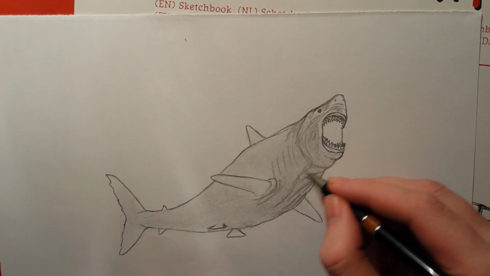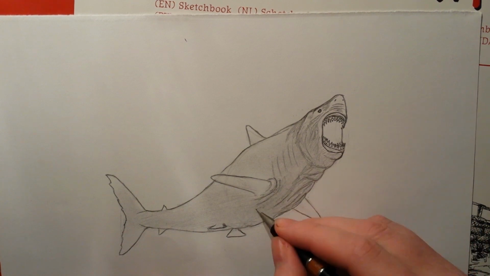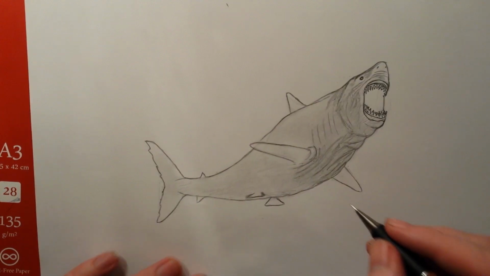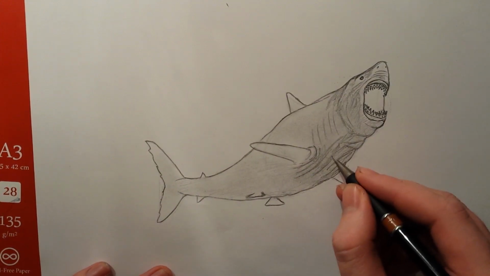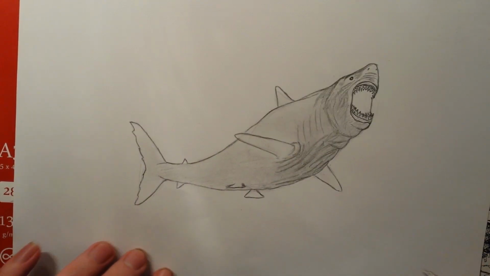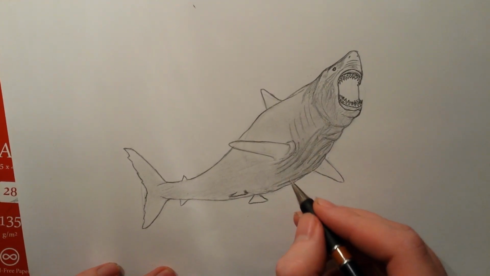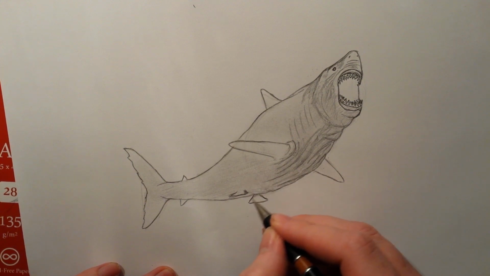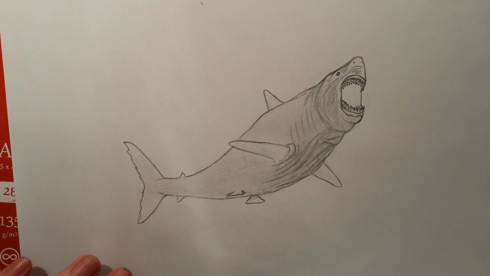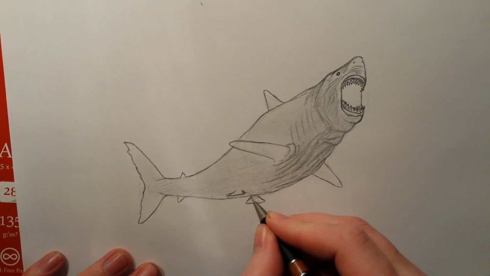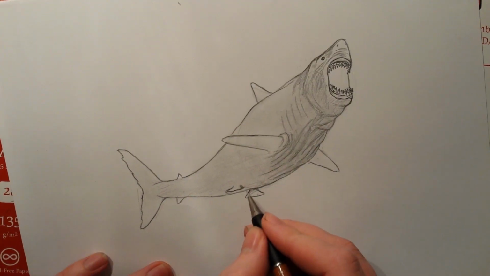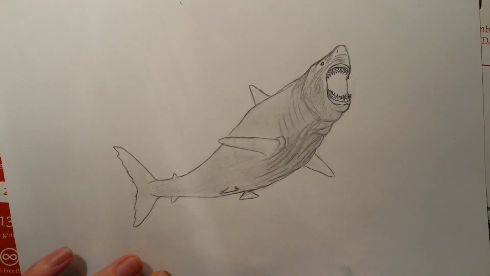These lines might actually go like this, to give it, like I said, a unique look and a little bit of texture on his body, so it won't just be a normal boring shark. It still has to be something like the Megalodon, the majestic Megalodon, I guess.